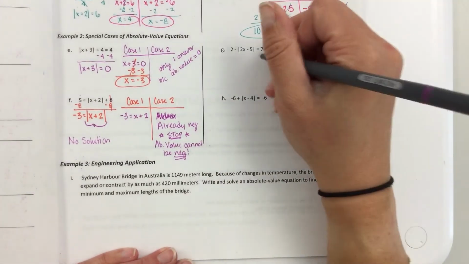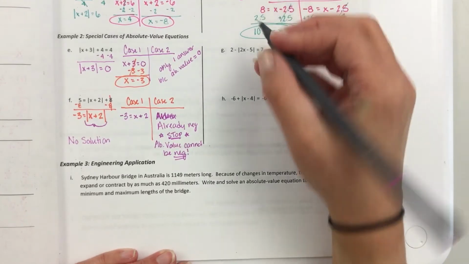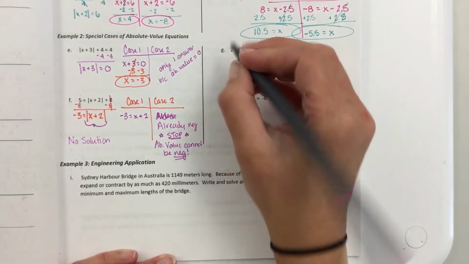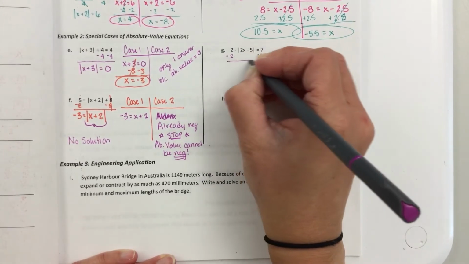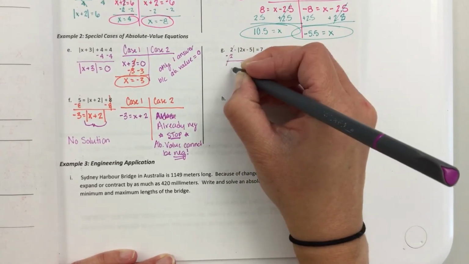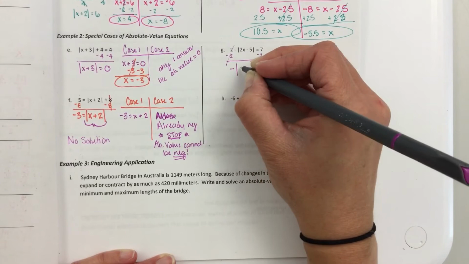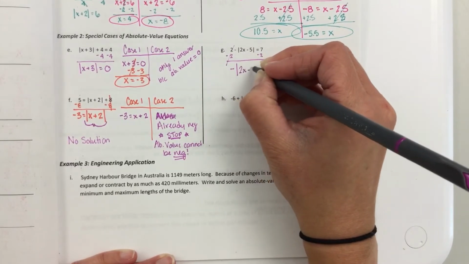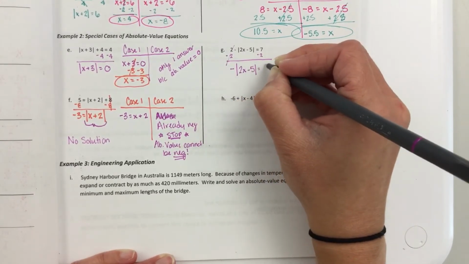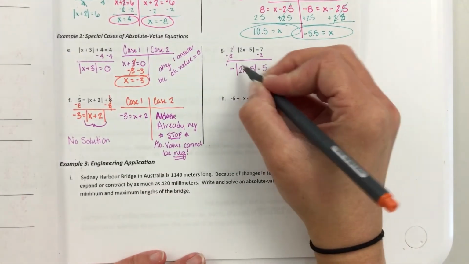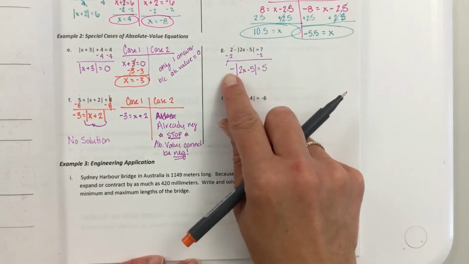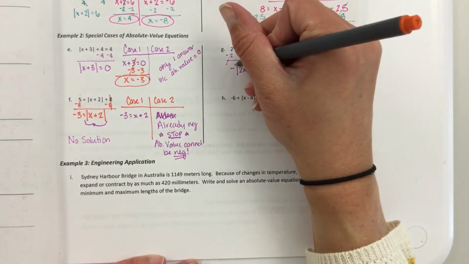Letter G. We're going to do a couple more practice of these ones. So this one, I would move my 2 to the other side. But what's tricky is I still have a negative out in front. Remember that these are kind of like parentheses, so if I have a negative here, there's technically a 1.